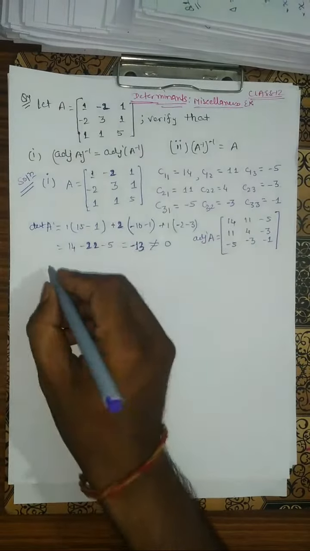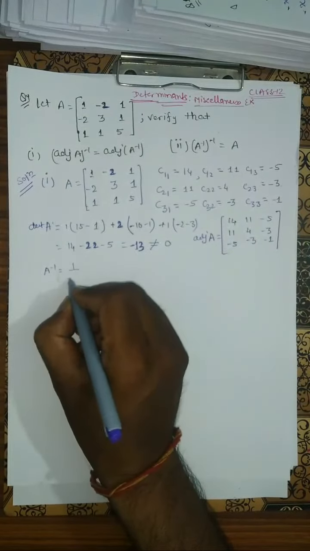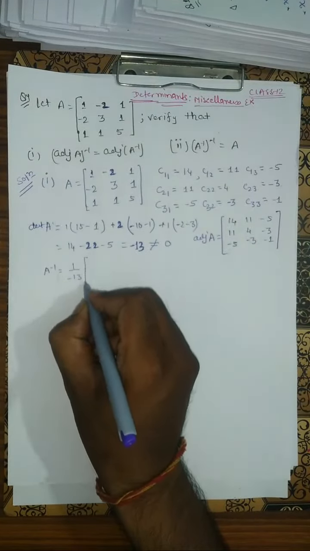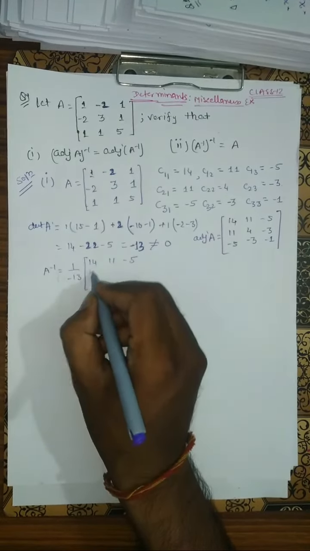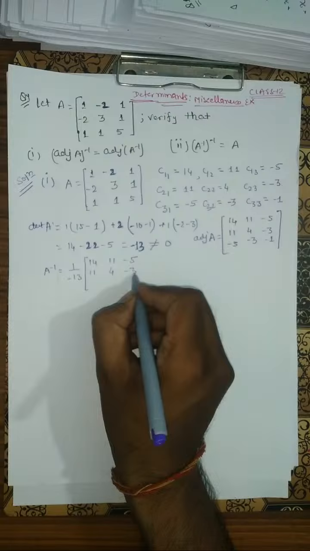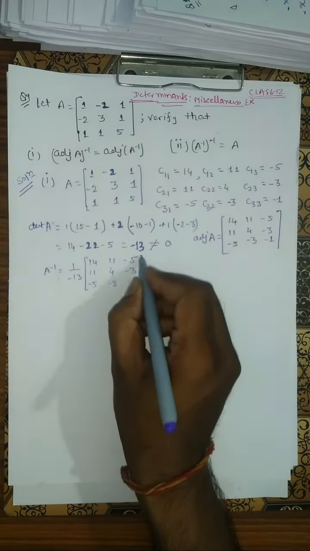So now बच्चों A inverse is 1 by -13 into [14 11 -5; 11 4 -3; -5 -3 -1].